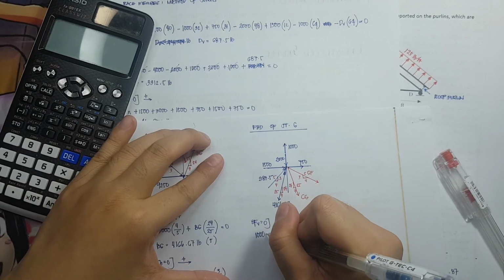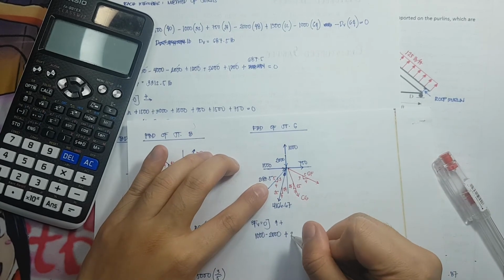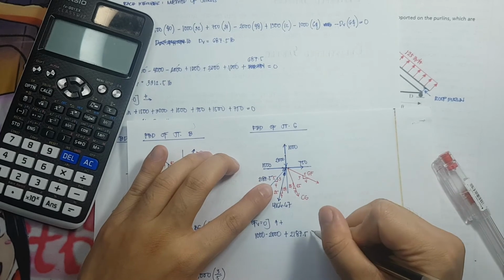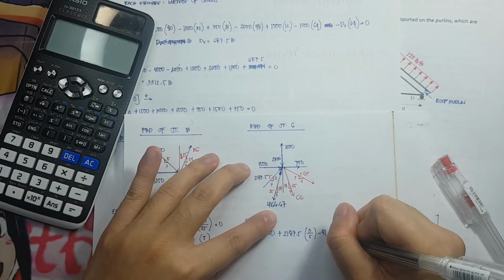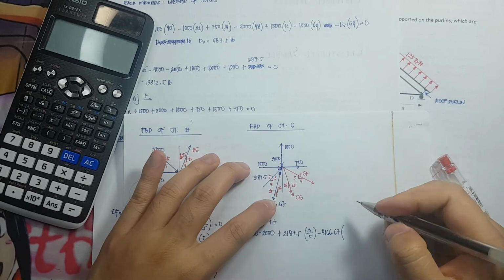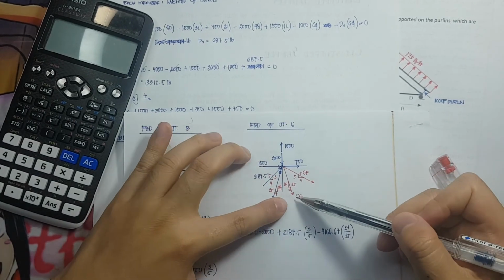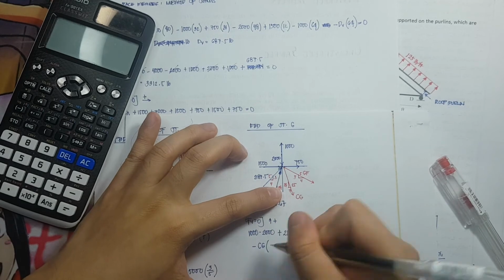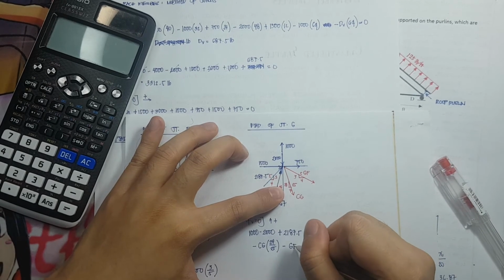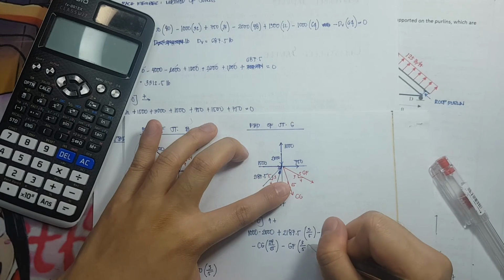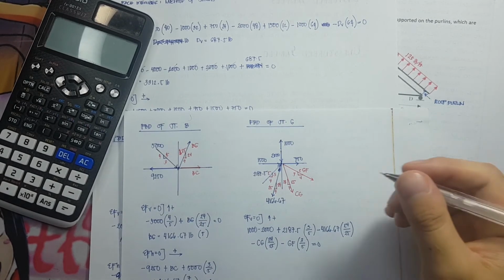So 1,000 minus 2,000 plus 2,187.5 times the vertical component of 3 over the hypotenuse of 5 minus 4,166.67 times the vertical component of 24 over the hypotenuse of 25 minus CG times the vertical component of the slope, which is 24 over the hypotenuse of 25, minus GF times the vertical component of the slope, which is 3 over the hypotenuse of 5, is equivalent to 0. So this is my first equation.